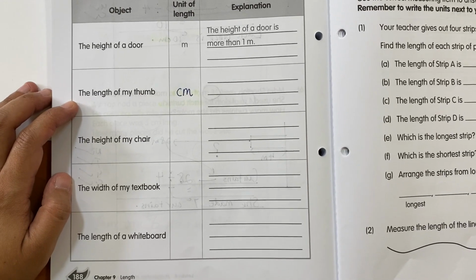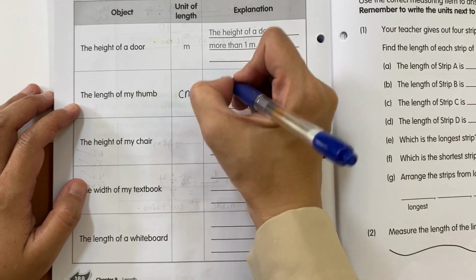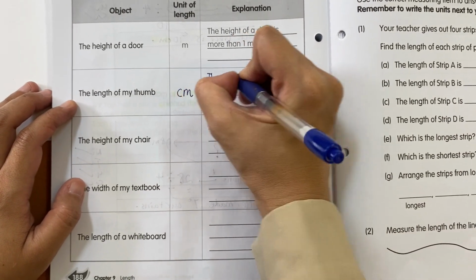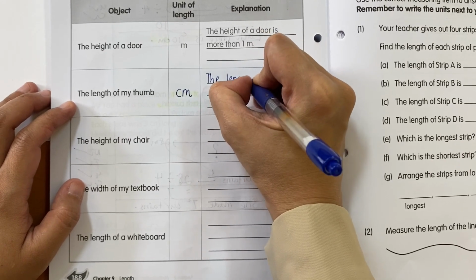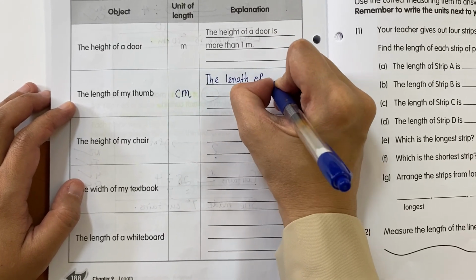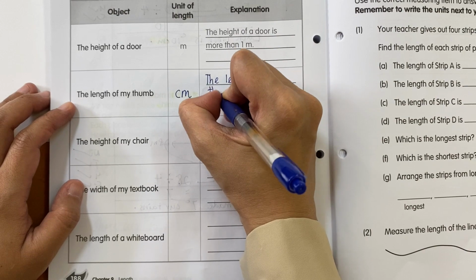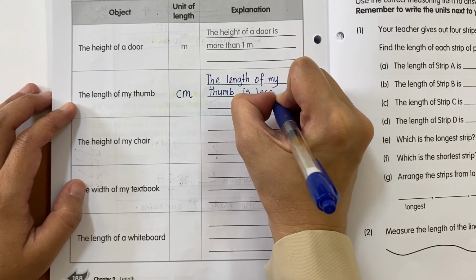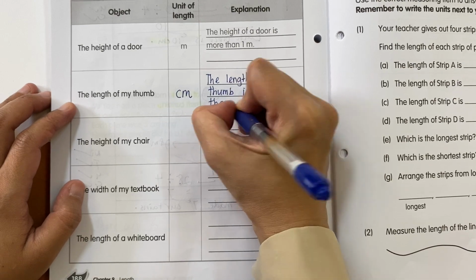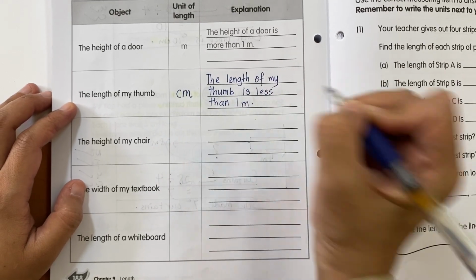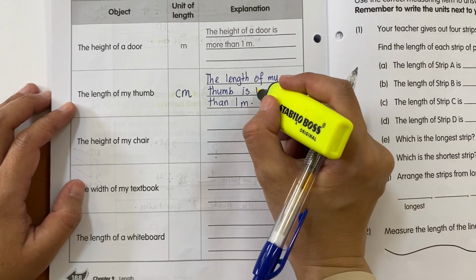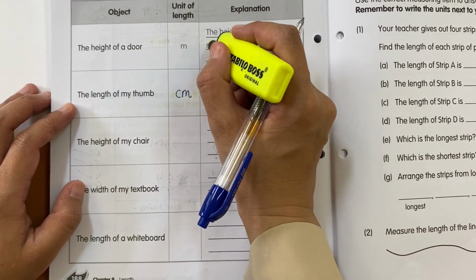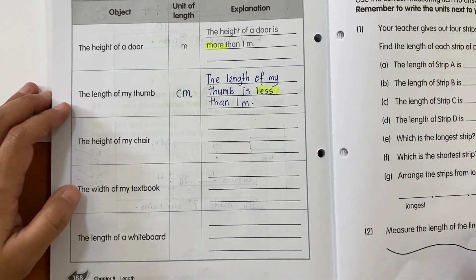For the explanation, just write down the length of my thumb is less than 1 meter. Okay, the word is less. For the door, the height is more than 1 meter.